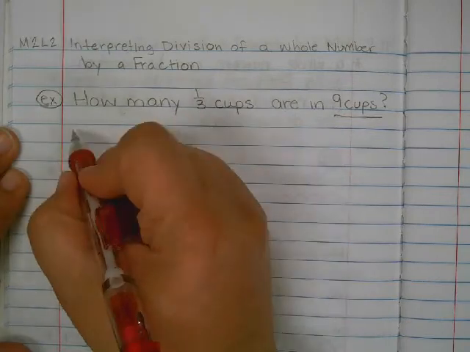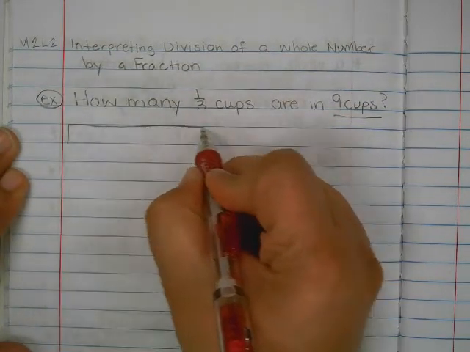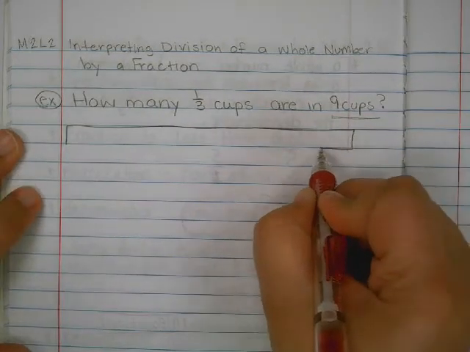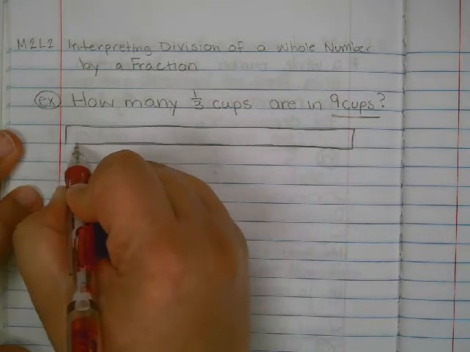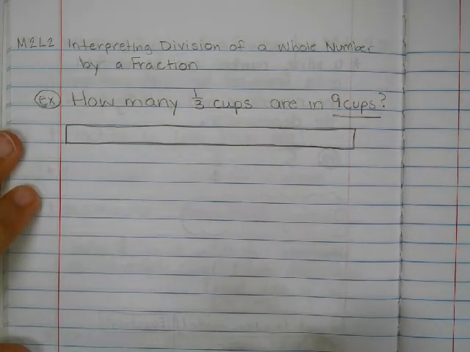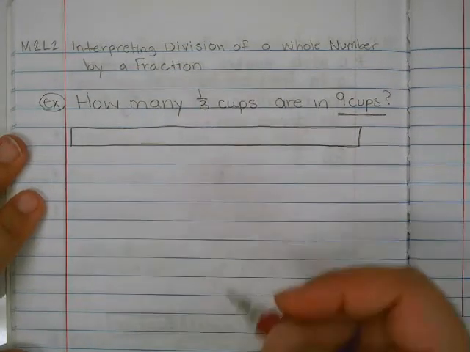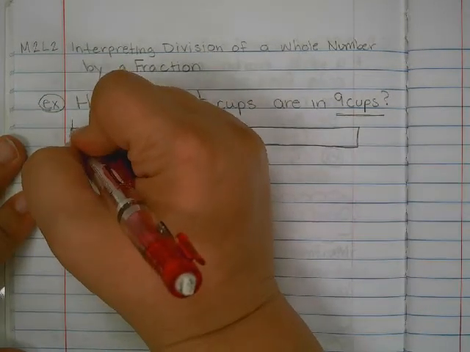So if I have 9 cups, what I'm going to do first is create a visual model that would represent the 9 cups. So this whole thing is 9 cups.